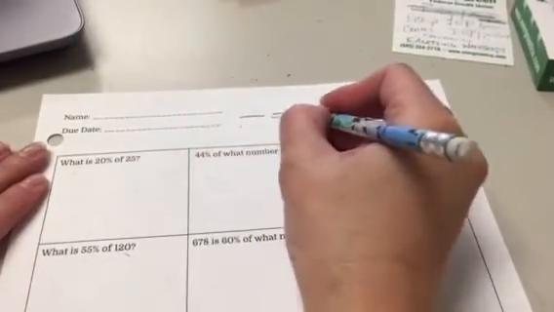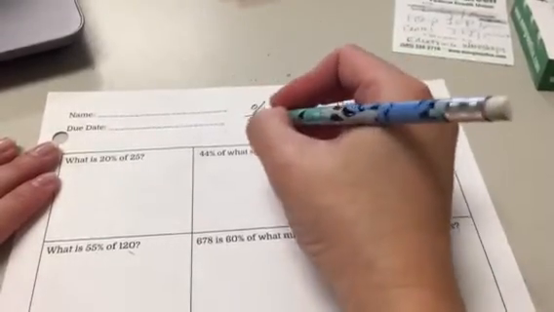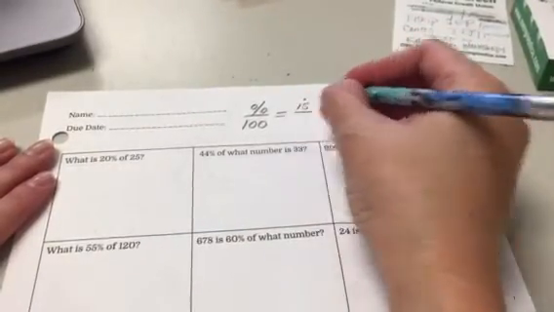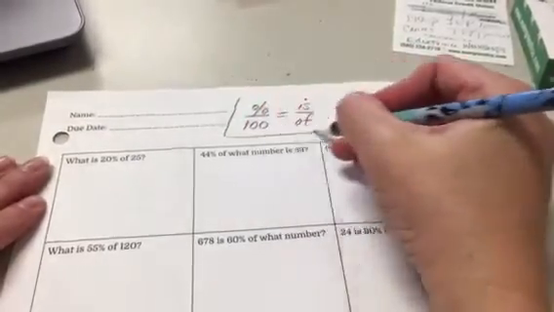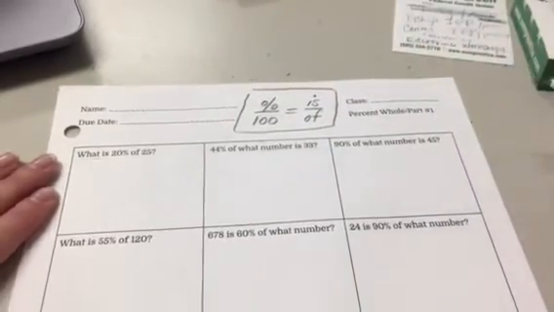When we're reading through and setting up our proportions, we really want to make sure that we put the percent out of 100, and when we're reading, when they say is, that number is going to go on top, and the number that's with the word of will go on the bottom. So this is something you might want to write on the top of your paper to help you set up your proportions. So look at number 1.